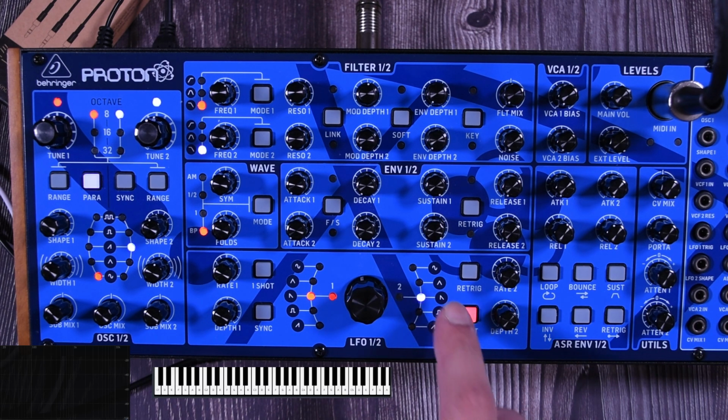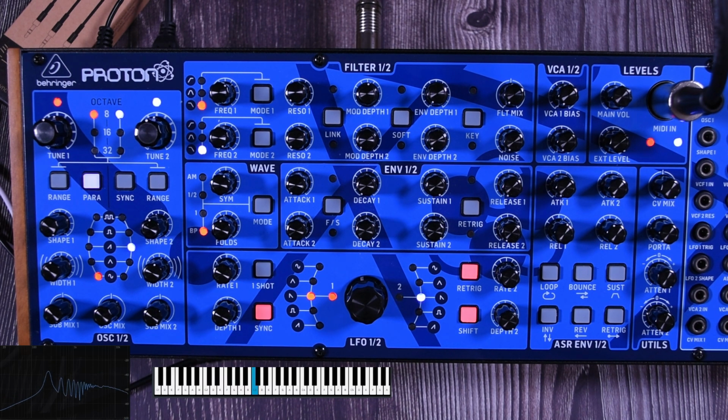Now then we have the retrig, and when this one is on, it means that when we play a key, the LFO cycle will reset to the beginning. And to make this work, we need to enable sync. So if I play it, notice that the light of the LFO is always restarting from the beginning. If I just press one key and hold, it's not restarting.